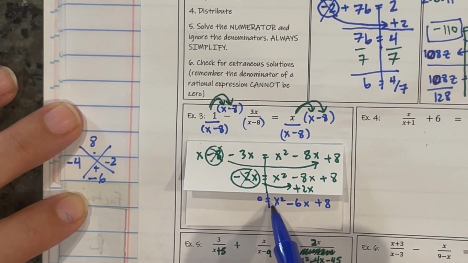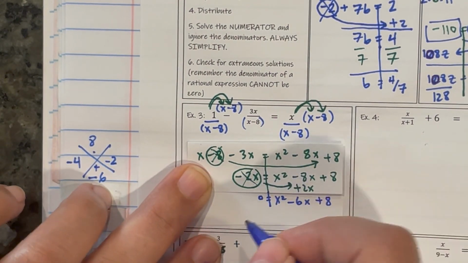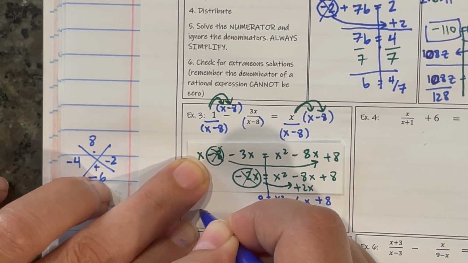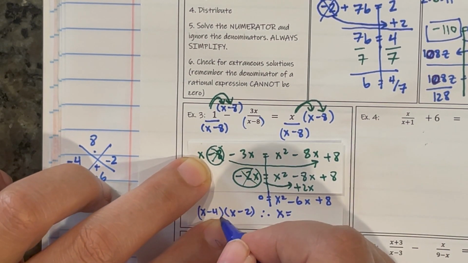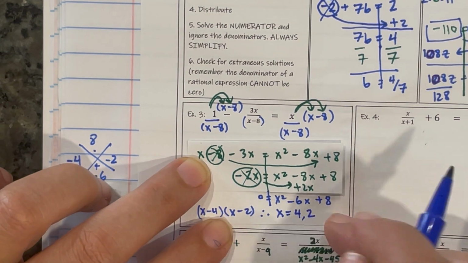Negative 4 minus 2 is negative 6. All right, divide by 1. And so they stay the same. So this is going to be x minus 4, x minus 2 equals 0. Therefore, x is equal to 4 and 2.